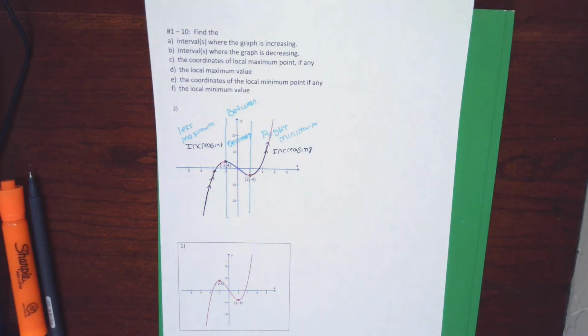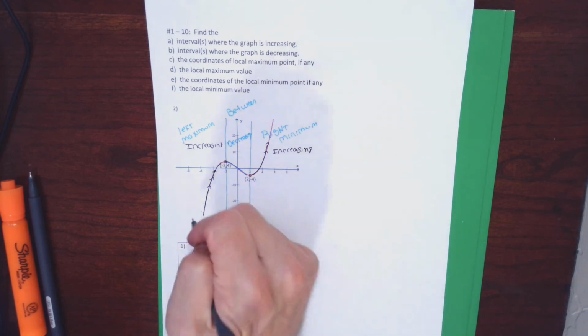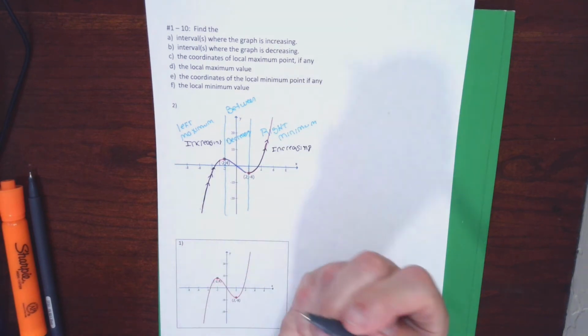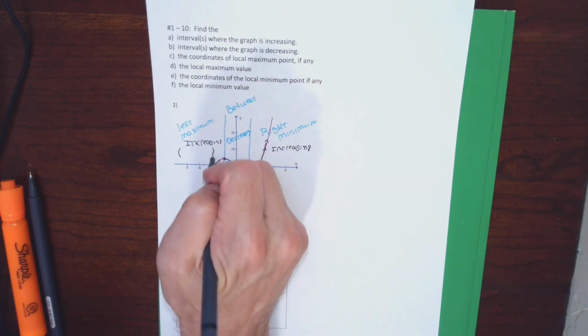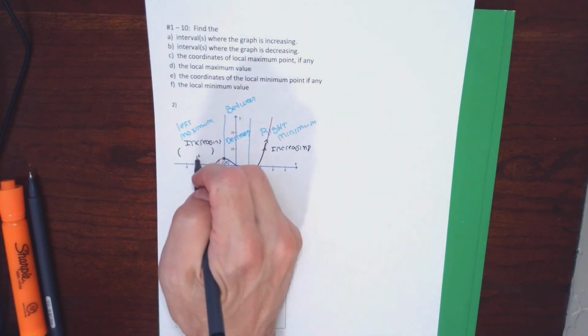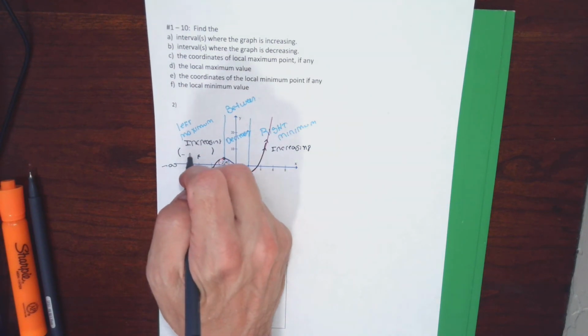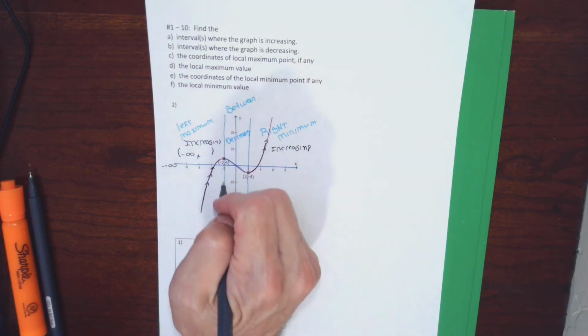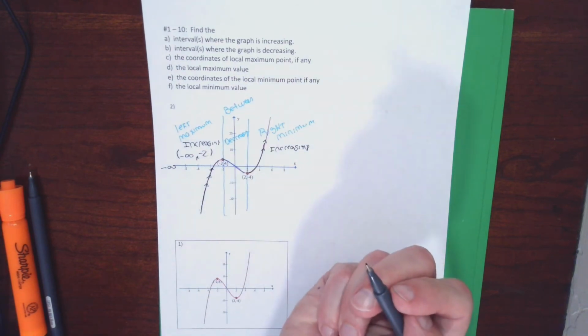So the far left interval always starts at negative infinity unless the graph has a period stopping it, which it doesn't here. So for me, I'm going to create this first interval. It's going to go from the left edge of the x-axis, which has an x-coordinate of negative infinity, and then my line goes through -2 on the x-axis.